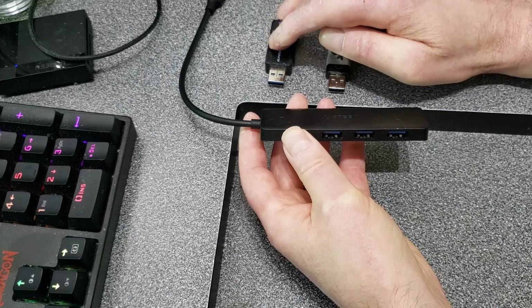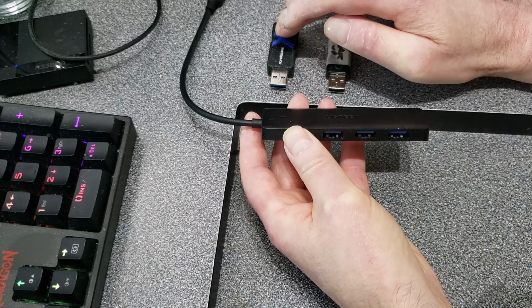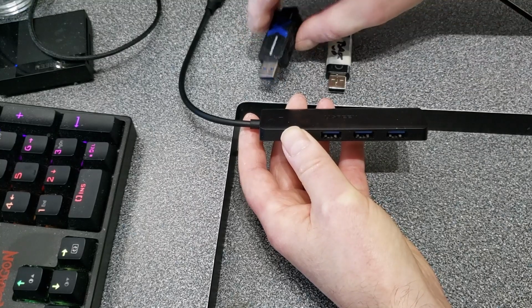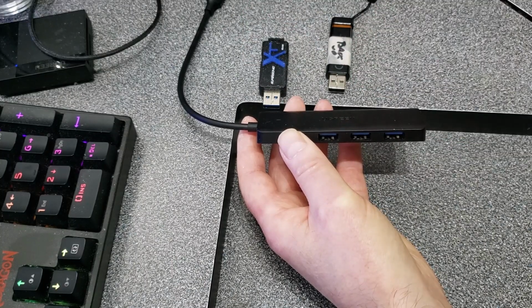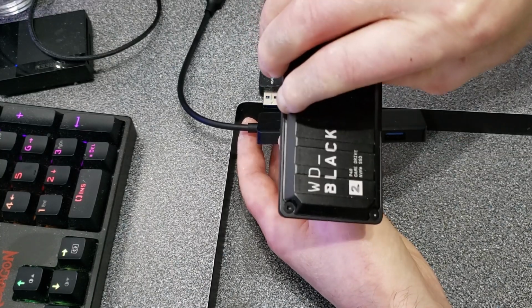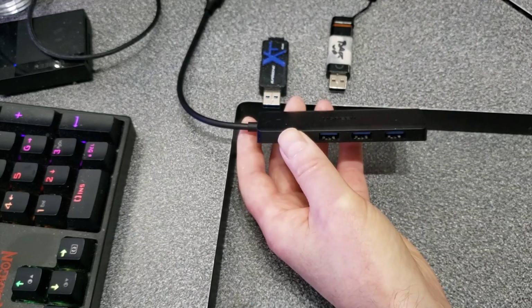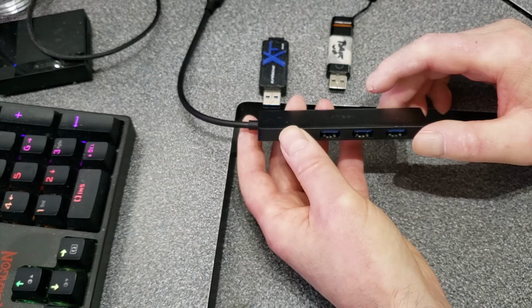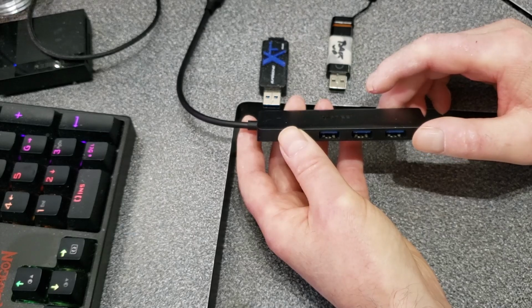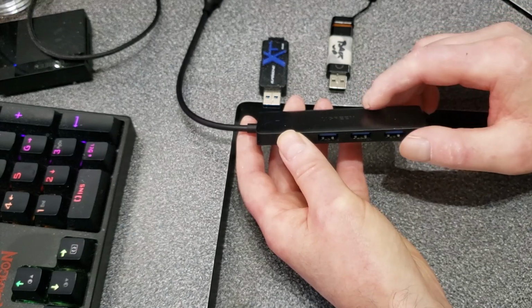In a USB 3 port, you want high bandwidth items like this, an external flash drive, external SSD like this, or a hard drive. Your phone, obviously you want your best transfer speeds on your phone. That's the kind of stuff that goes in there.